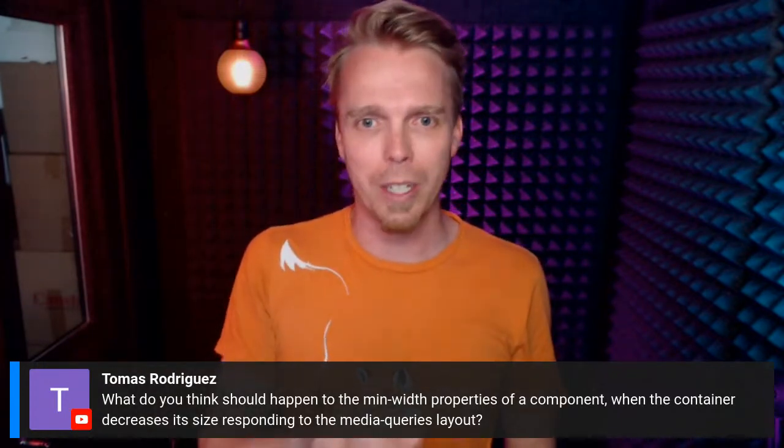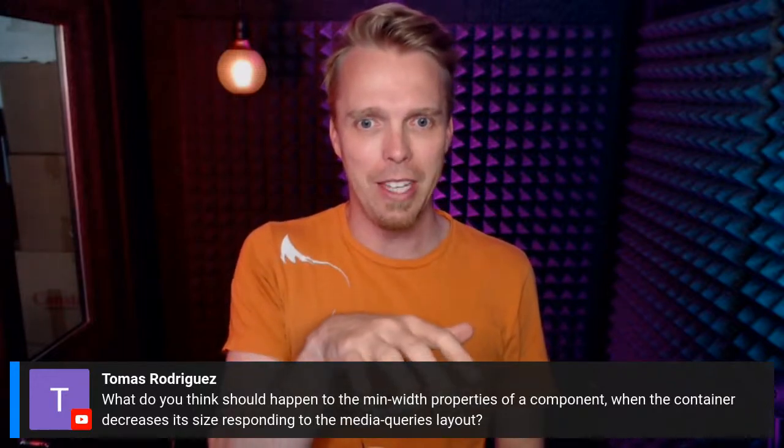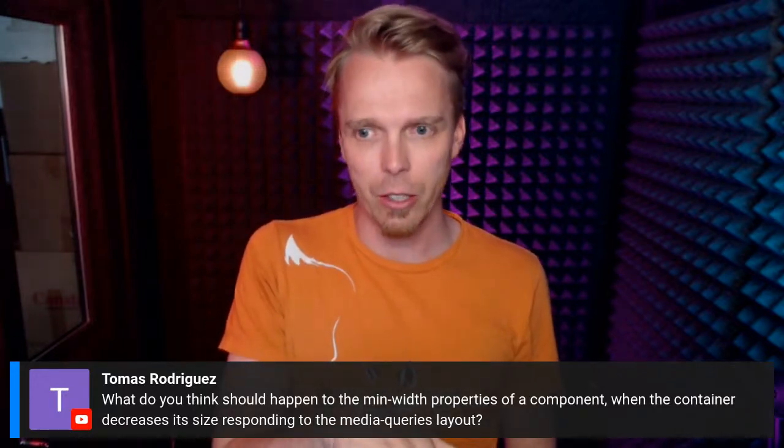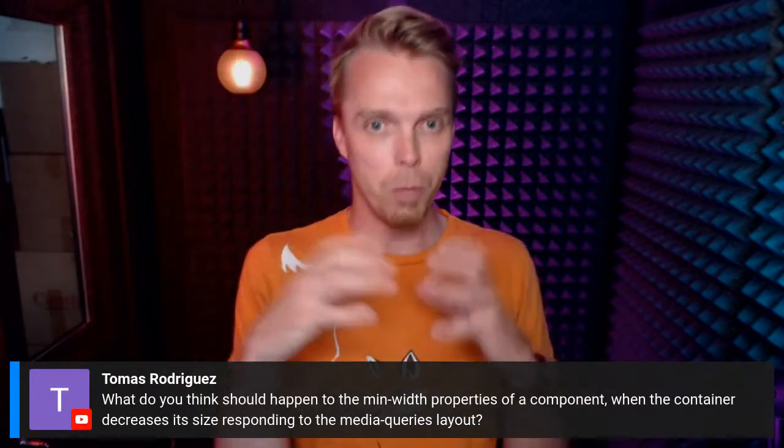And I don't want to say, like, I think this particular thing should happen. What I will say is these features like container queries allow us to be far more specific about what happens to components.